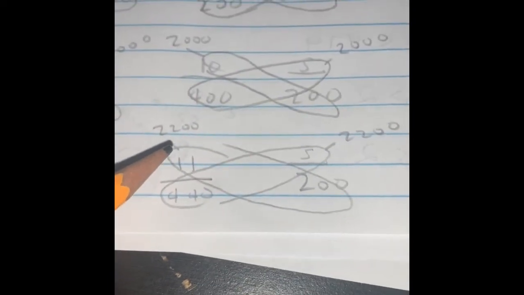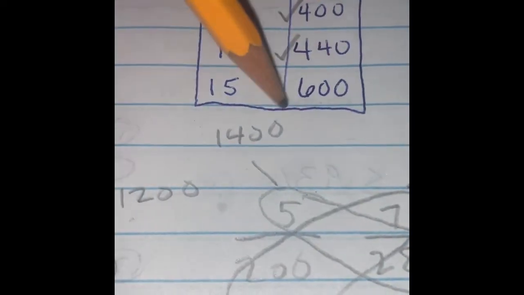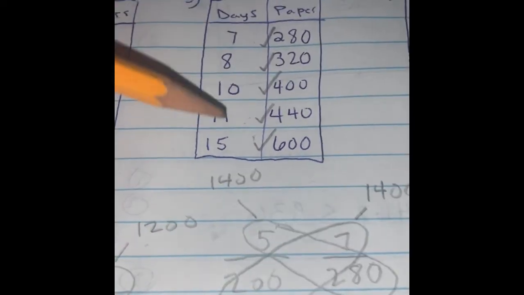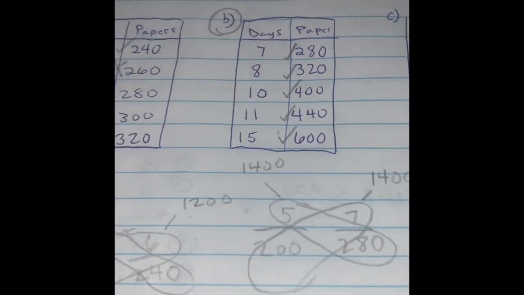Now I have to compare the initial ratio to 11 over 440. So when I did that, I got 2,200 and 2,200. So that one checks out. And lastly, they would still go ahead and check this, even though the first four are right, because they will trick you still. When I did 5 times 600, I got 3,000. 200 times 15, I got 3,000. So I know that that ratio is staying the same all the way through, and I can go ahead and mark that as the correct answer.